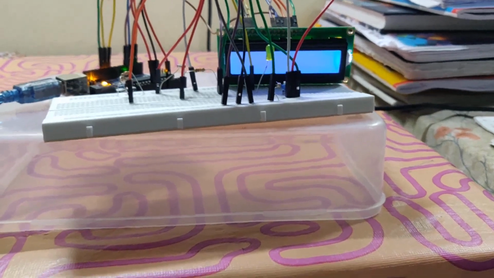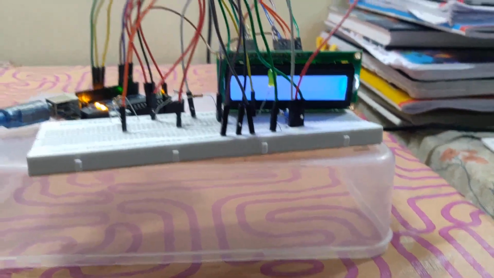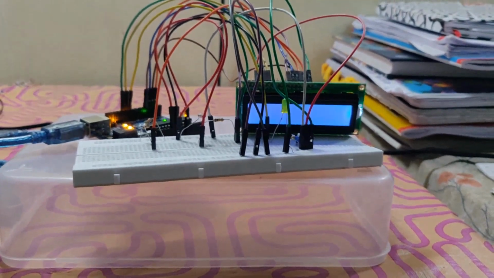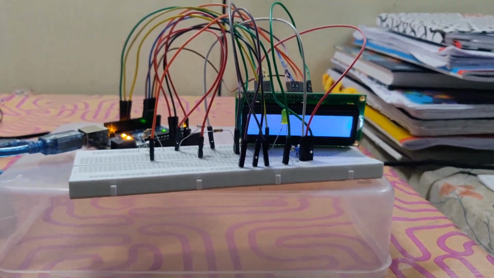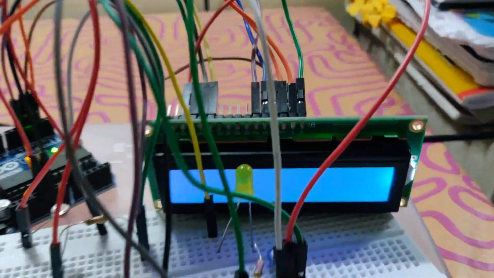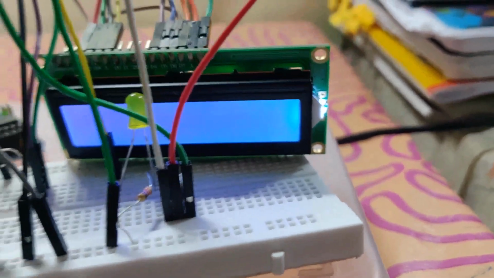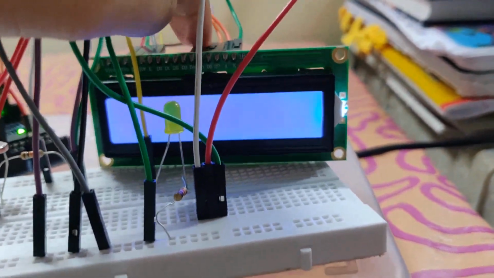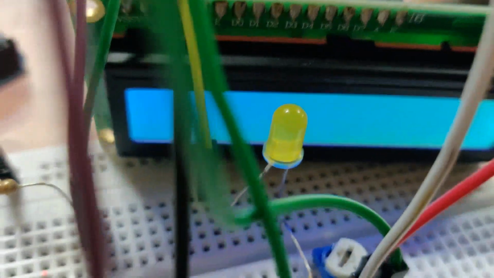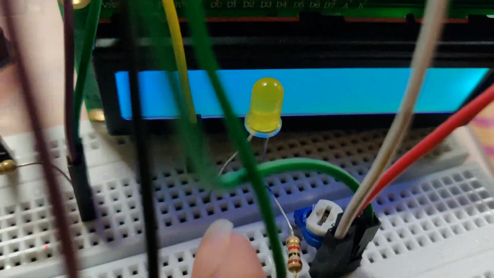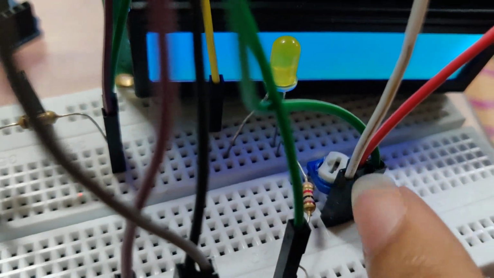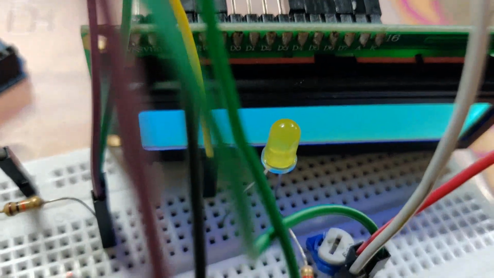So along with all this, we will also be using a 16x2 LCD display and a potentiometer. So this is the LCD, and this one in blue is the potentiometer, as you can see.